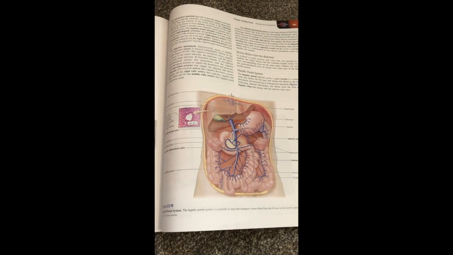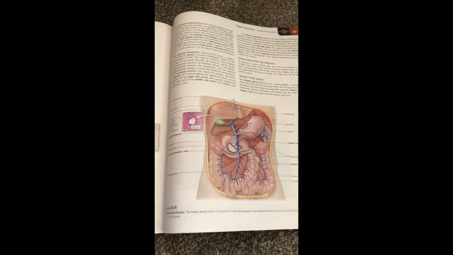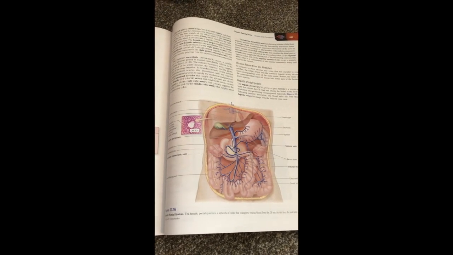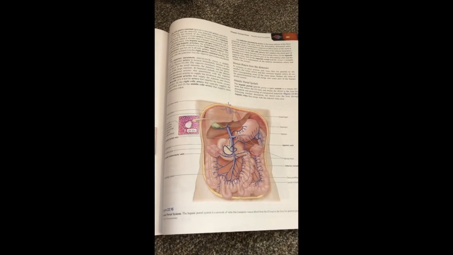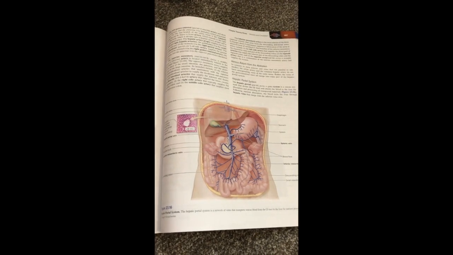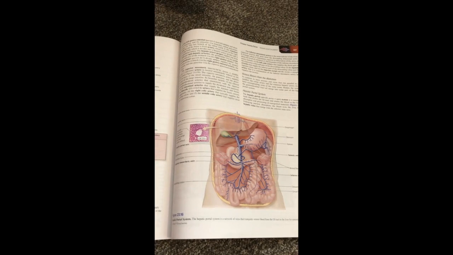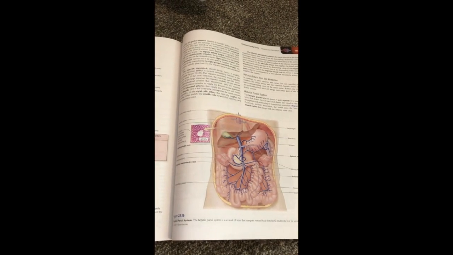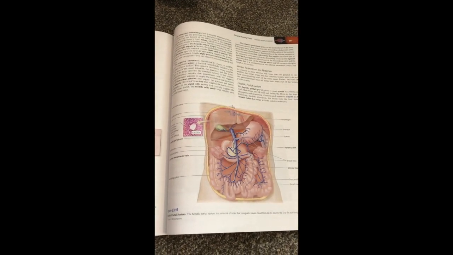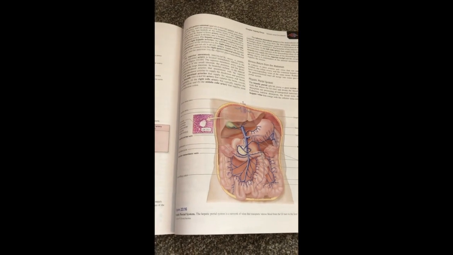And at that point, we would say right atrium, right atrioventricular valve, right ventricle, pulmonary semilunar valve, the pulmonary trunk, right and left pulmonary arteries, pulmonary capillary bed, and then the right and left pulmonary veins, and then we're back in the atrium, left atrium.